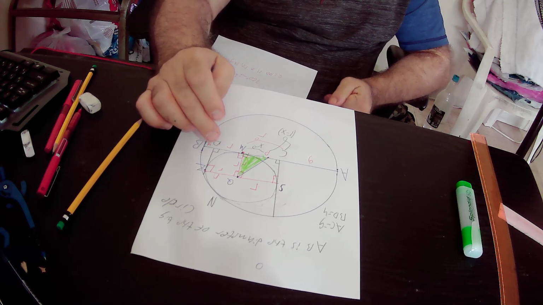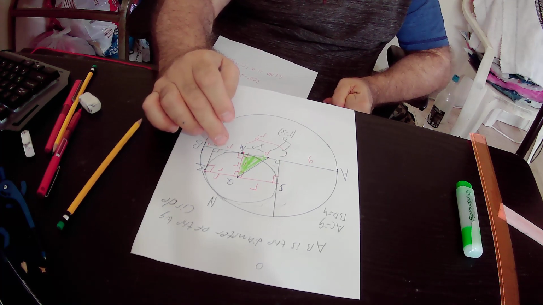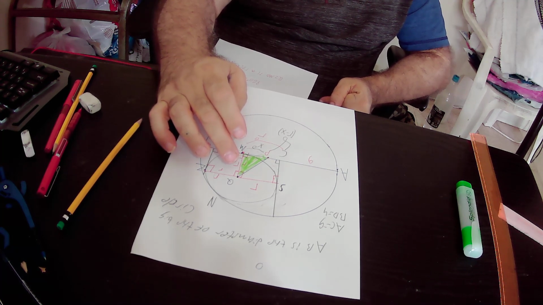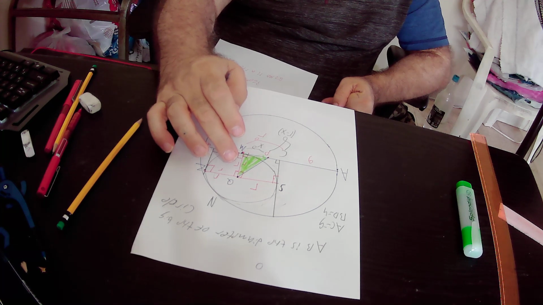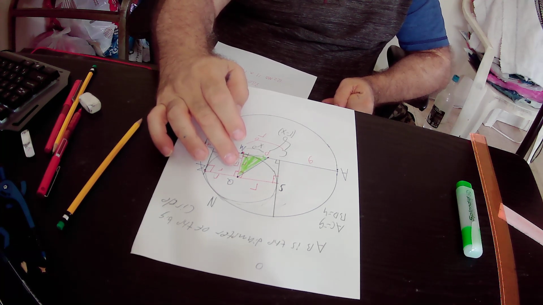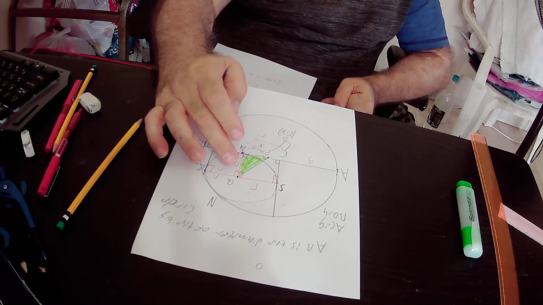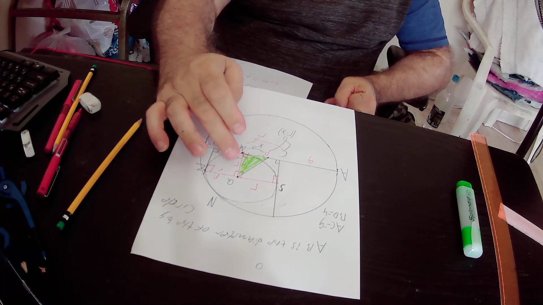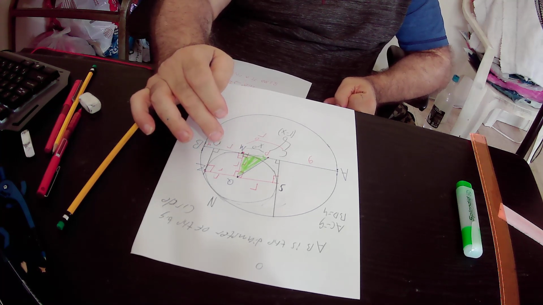Therefore, the fourth angle must be equal to 90 degrees, because the value of the fourth angle is 360 degrees minus 270 degrees. That is the sum of the 3 right angles. Therefore, this angle is also a right angle.